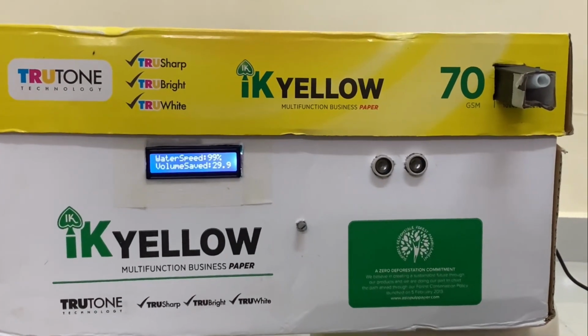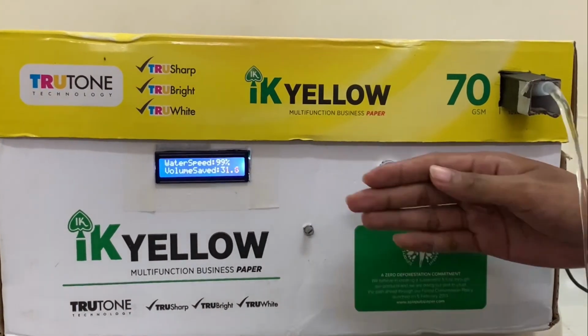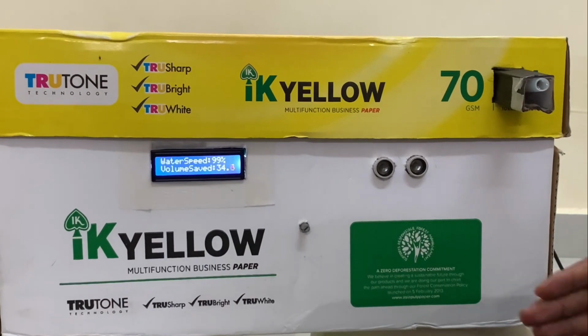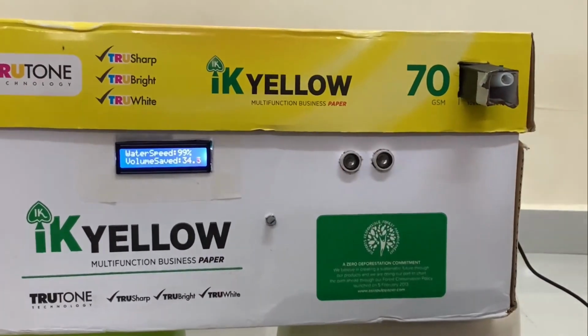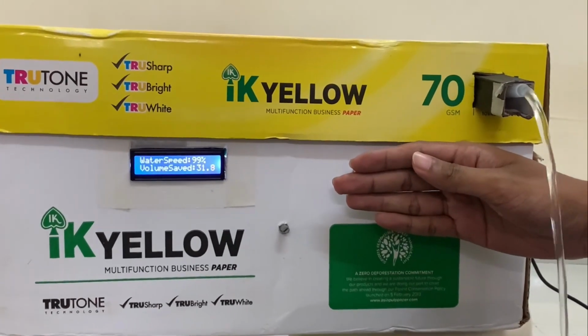Okay, now we will start to test it. When we put our hand at the ultrasonic sensor, the sensor will detect the body, then the motor activates and pumps out the water. Now we can see the changing of the water value in the tank.